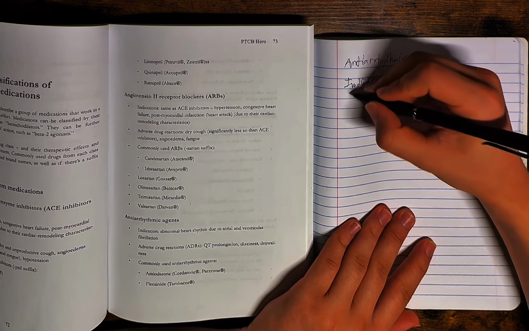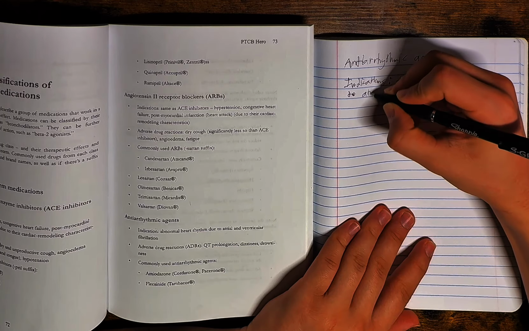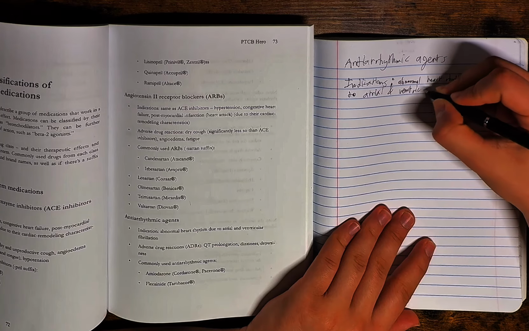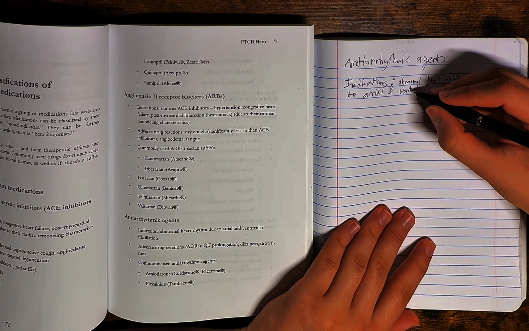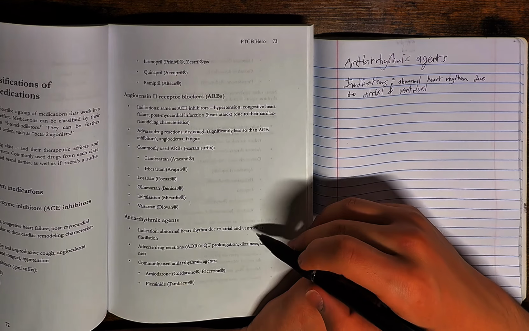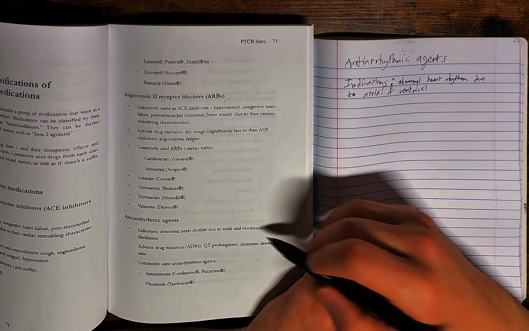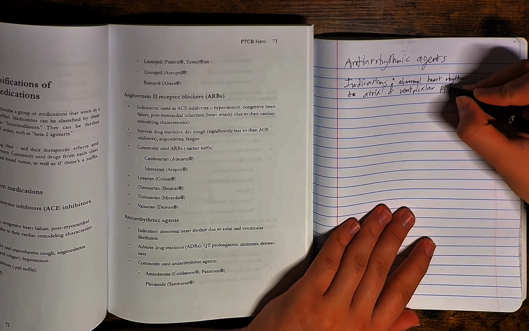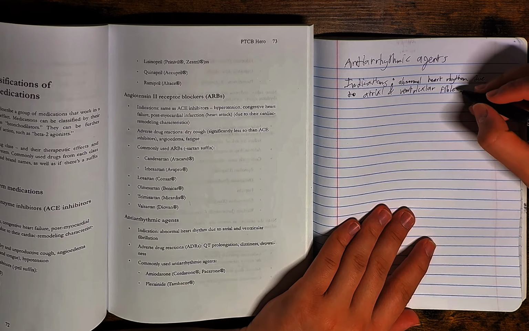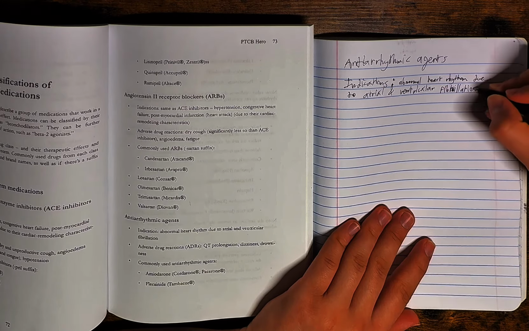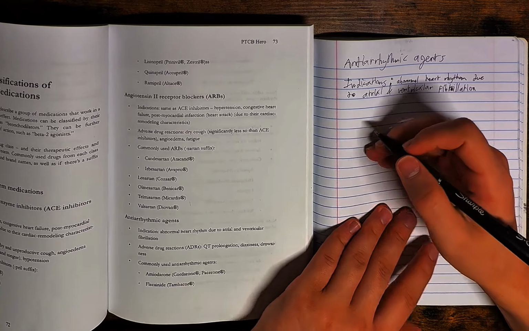Due to atrial and ventricular fibrillation. Ventral would be spelled differently. Ventricular fibrillation. Writing's hard, fellas. Writing is hard.